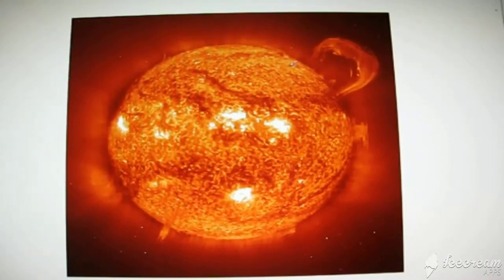It causes these features on the Sun. The first feature I want to draw your attention to is called prominence. If you look over here, we have this big arch, and prominences are big arches of solar energy.